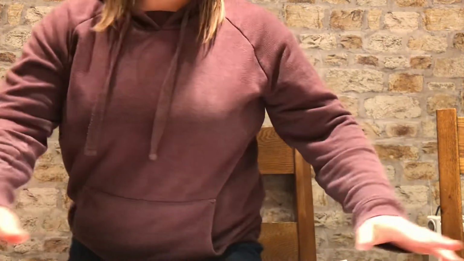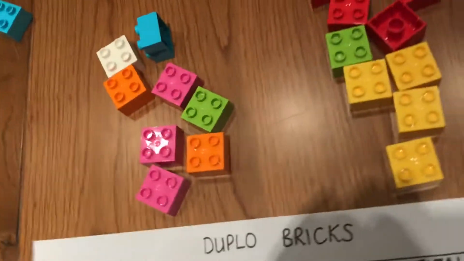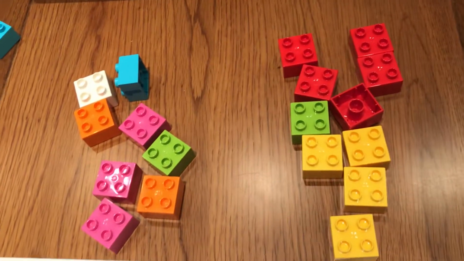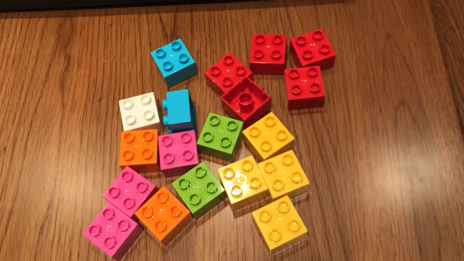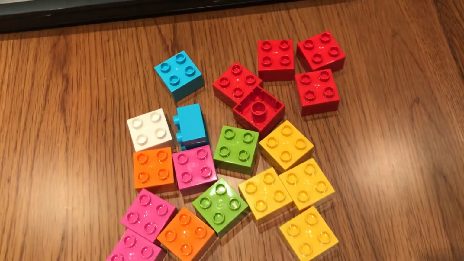So I had a look around our house, and a lot of things we've been playing with this week has been our Duplo. So I'm going to show you how I can use my Duplo to create a tally chart and a pictogram. So bear with me whilst I move the camera around so that I can show you. Here we go, my Duplo. And what I wanted to do was make a tally chart and a pictogram to do with their colours.